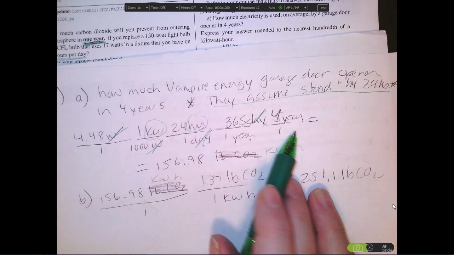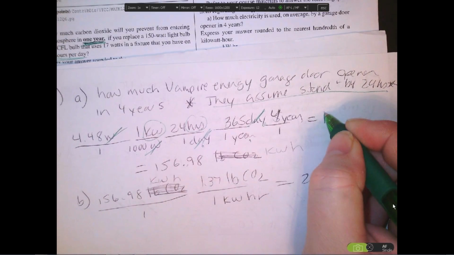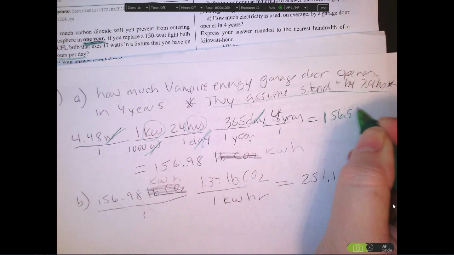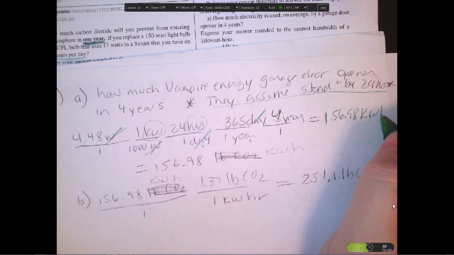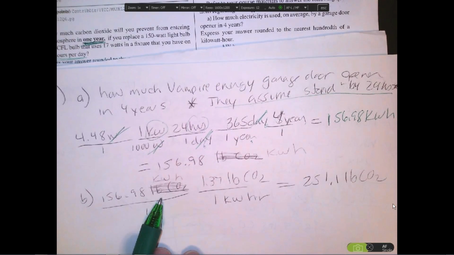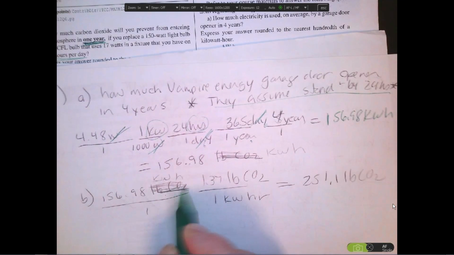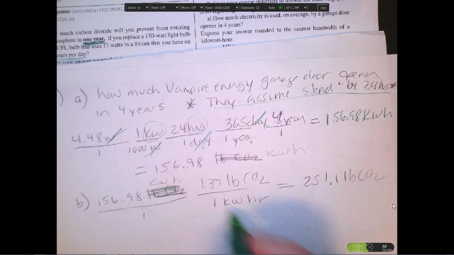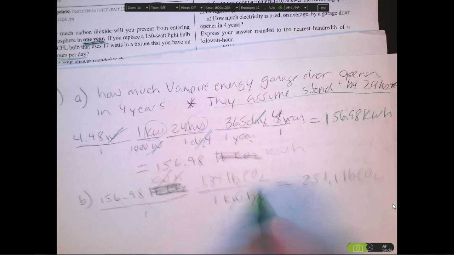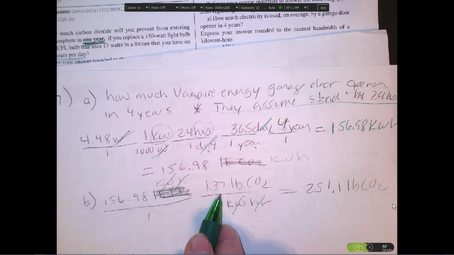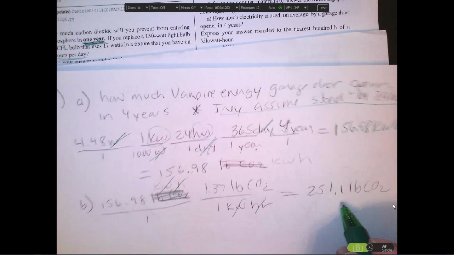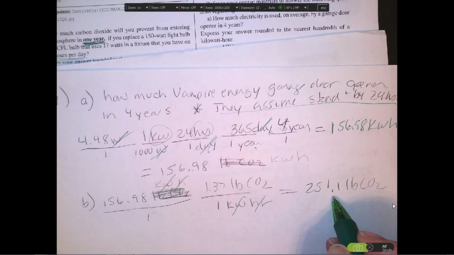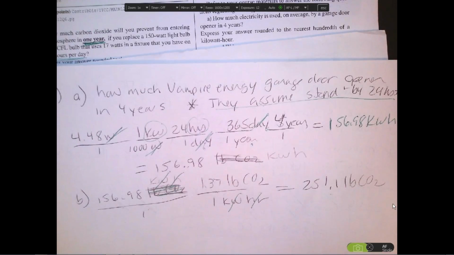First, they want how many kilowatt hours. That equals 156.98 kilowatt hours. And in part B, how many pounds of CO2 is that? We just take our 156.98, cancel our kilowatts, convert to the pounds of CO2, times 1.37 is 251.1 pounds of CO2. That is all for this section.